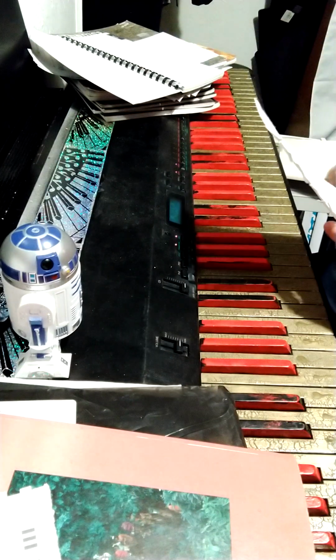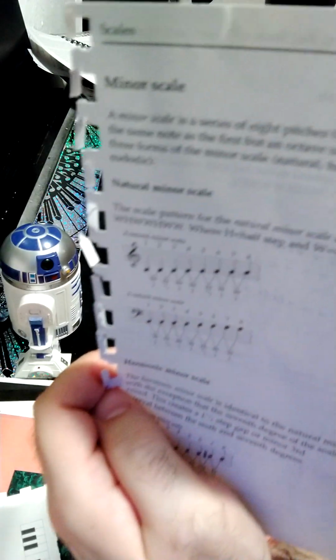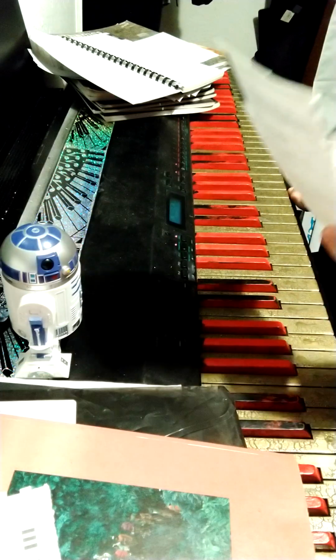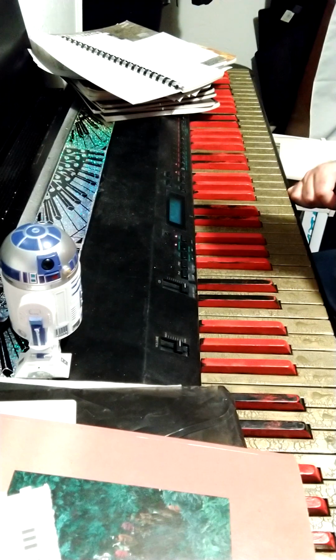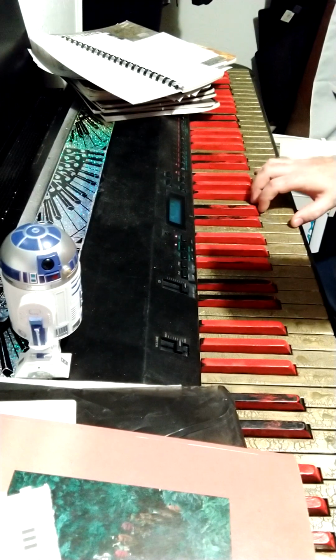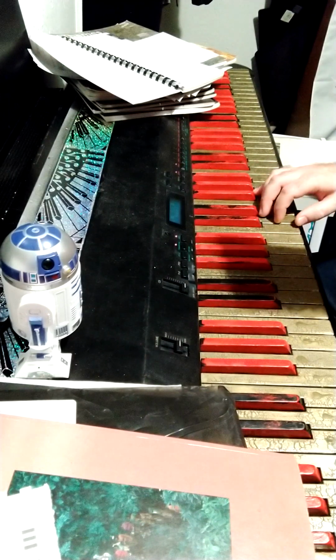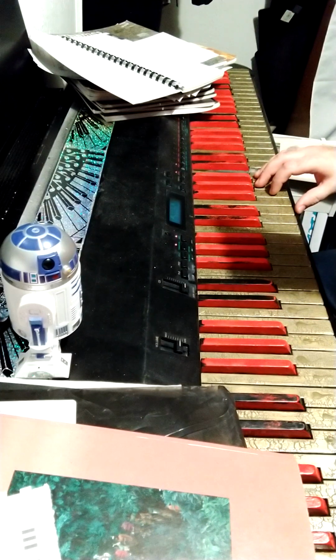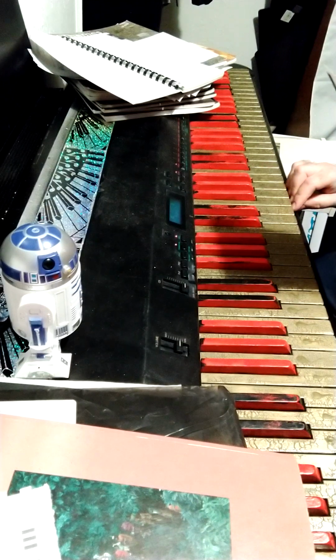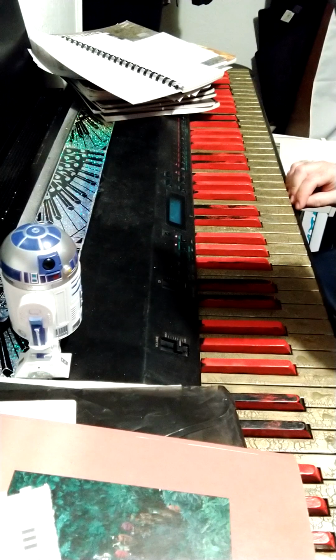And then the next page is minor scales. A minor scale is a series of 8 pitches, the 8th being the same note as the first but an octave up again. So C is C. There are 3 forms of the minor scale: a natural minor scale, a harmonic minor scale and a melodic minor scale.